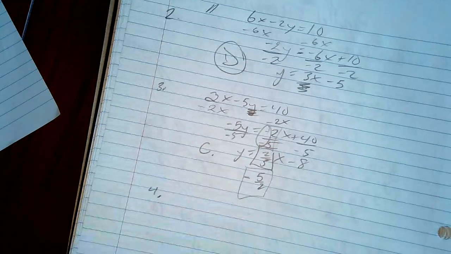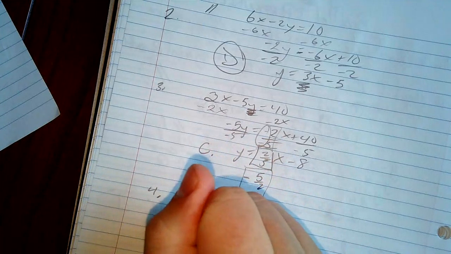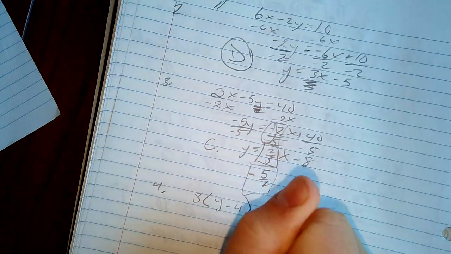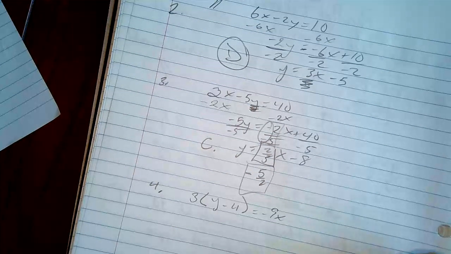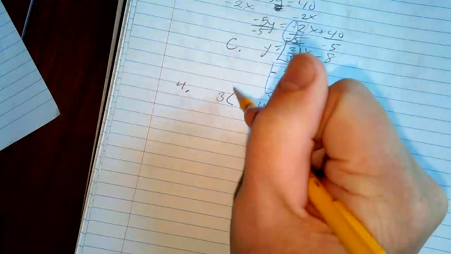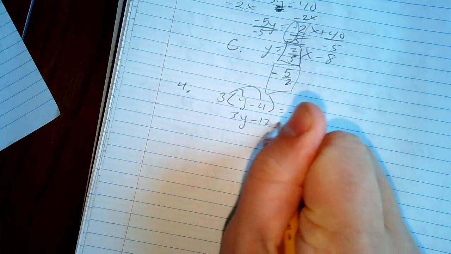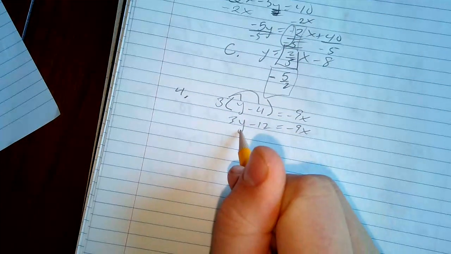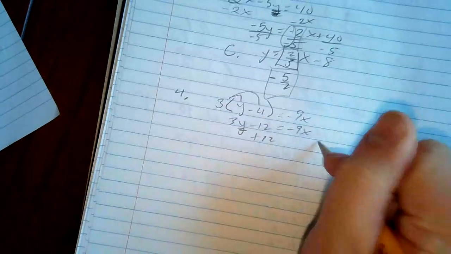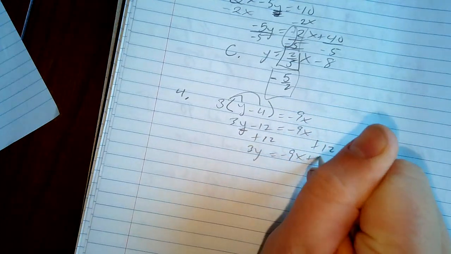And number 4 says perpendicular to, they're just trying to make it tough on us, 3 times the quantity y minus 4 is equal to negative 9x. Great. First things first, I got to distribute. So 3 times y and 3 times negative 4 gives me 3y minus 12 equals negative 9x. y doesn't move. We're just moving everything else away. So add 12 to both sides, and I get 3y is equal to negative 9x plus 12.